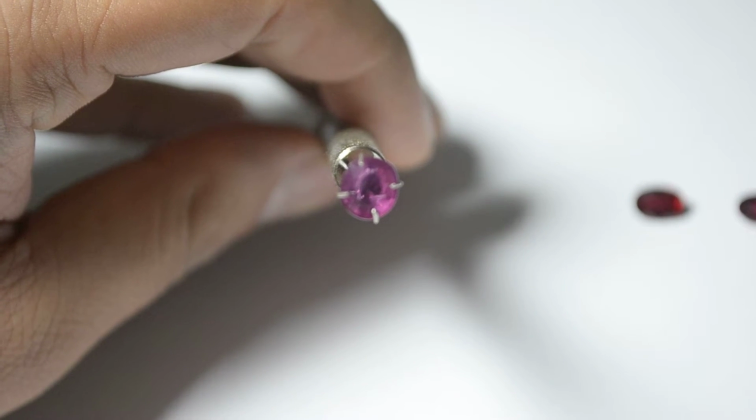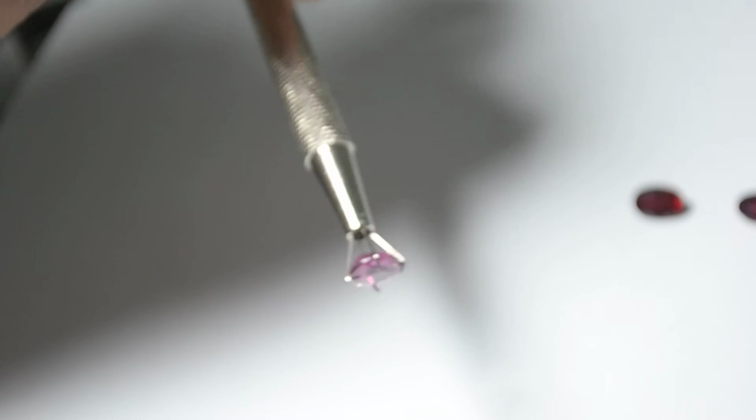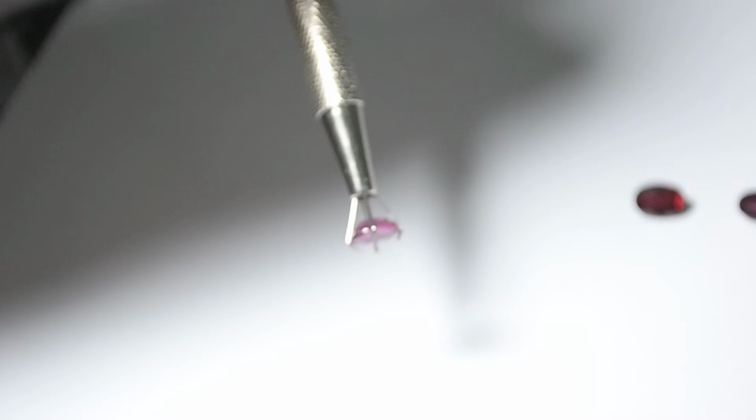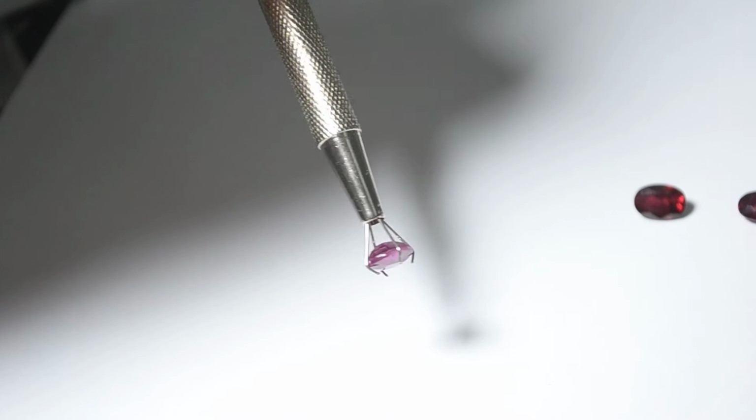Ovals, rounds, and cushions are the most common and wanted shapes. Pear shapes are less in demand. The third C is clarity. This is categorized into loupe clean, eye clean, slightly included, which basically means that after the stone is set, the inclusions are hidden away. And lastly, included. Opaque is the lowest grade.